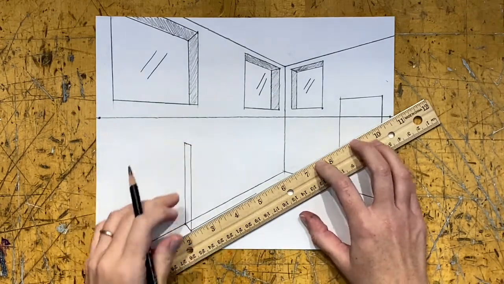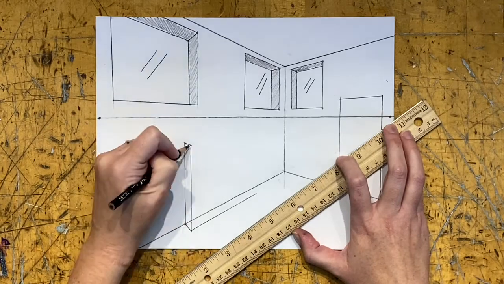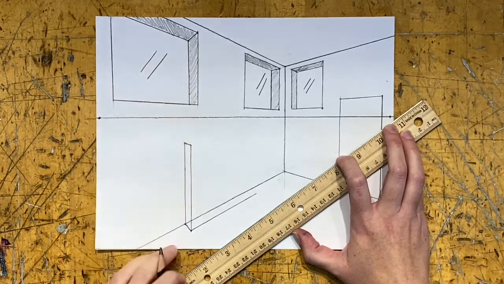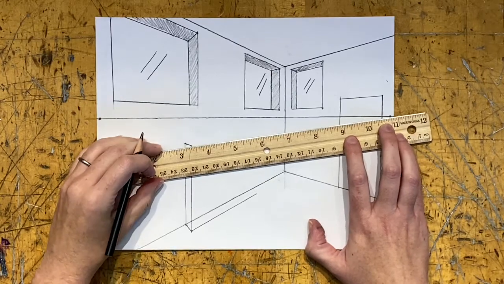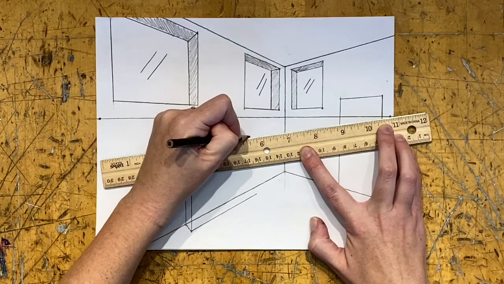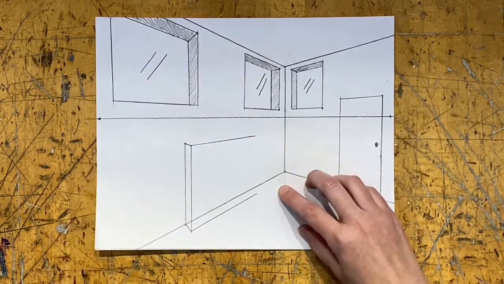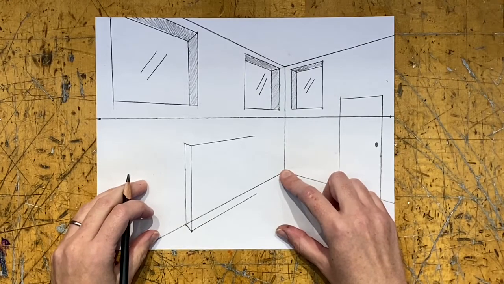So it needs to be a little bit longer. Do the same thing now for the top. So the top of that vertical, the second vertical that I made in this box, is going to line up with my vanishing point on the right, and I'm going to draw again towards the right. So I'm basically taking this and making this tall, skinny box in 2-point perspective.